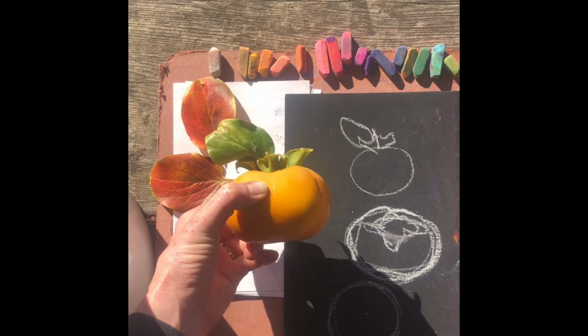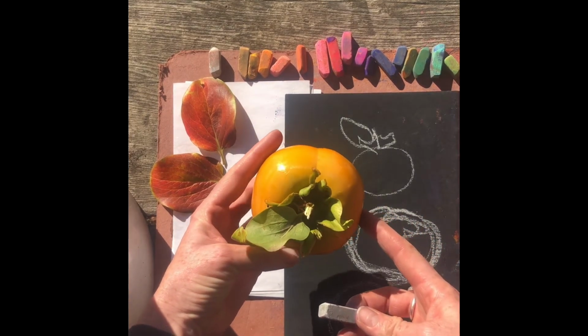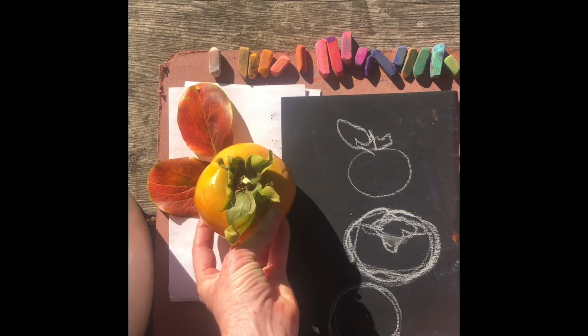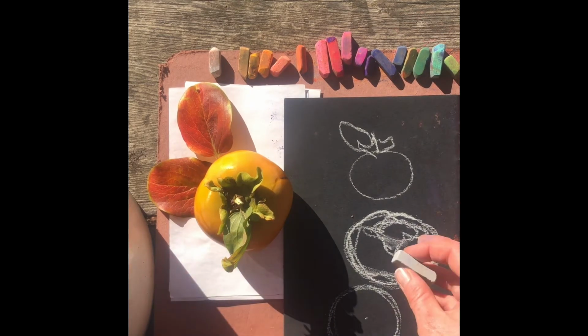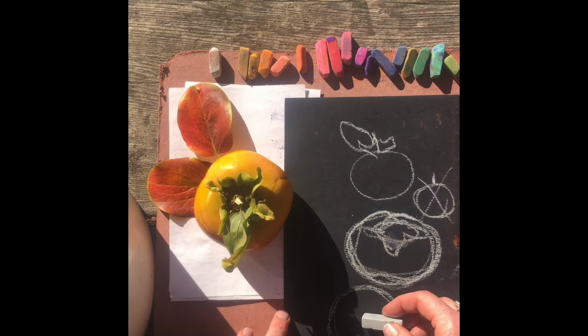Now it's kind of short and stout. And then we'll get back to where I was drawing it from, looking at the stem right in the center. So just keep in mind that when we're looking at an object like this, a pumpkin, an apple, the stem doesn't always come right out of the top. Oftentimes we'll see it in the center or about a quarter of the way down.